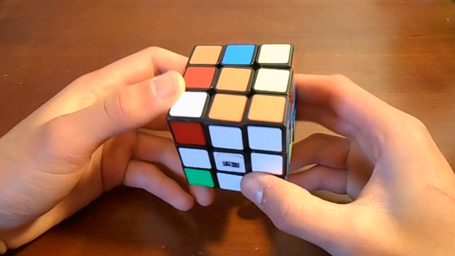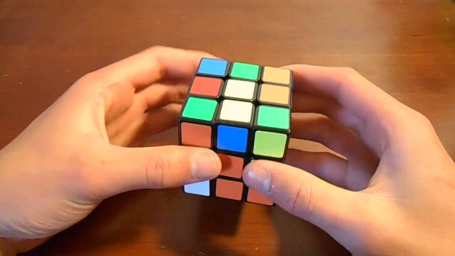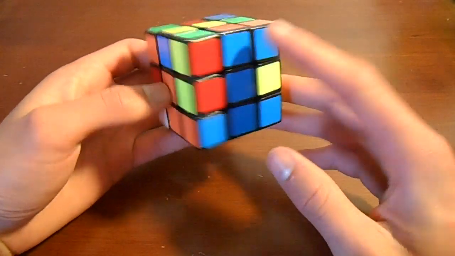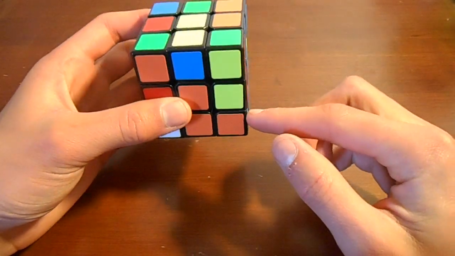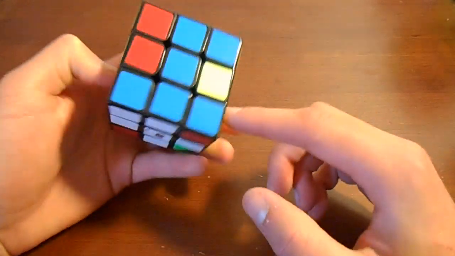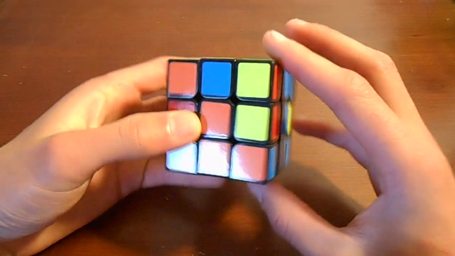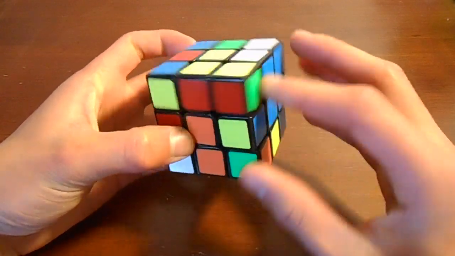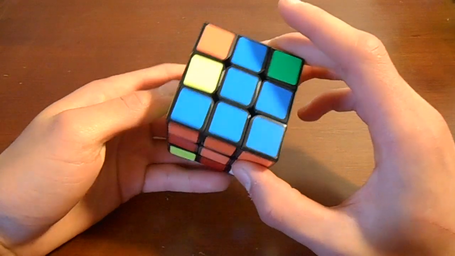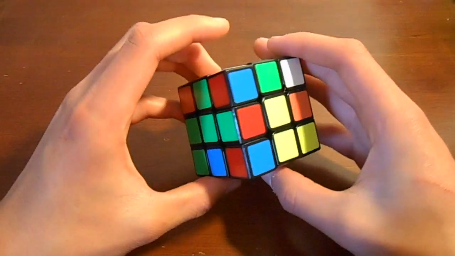Second thing is shortcuts that do not involve M slices. So these can be a lot of different things, but here's an example where if I was holding it like this, I'm going to insert this edge here, and this is one where the back slot has to be empty. So if I did this, no rotation, pretty quick. Yeah, so that's the second kind.